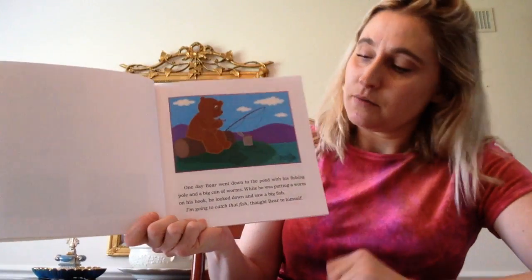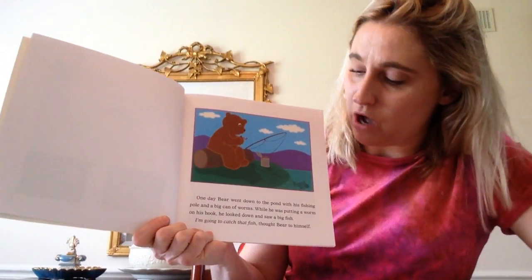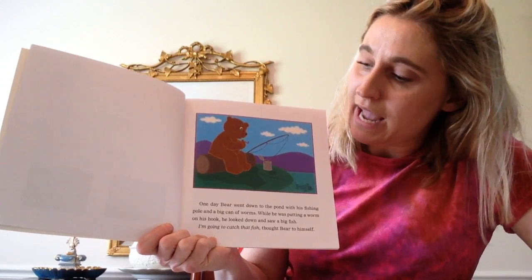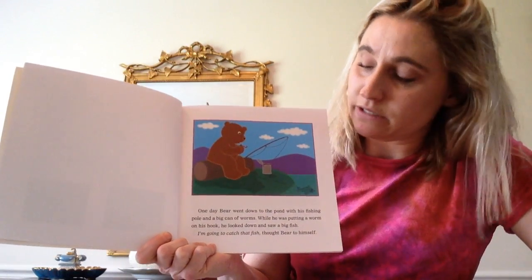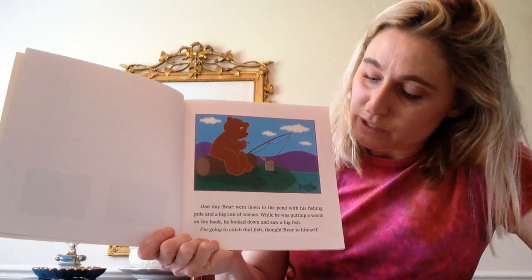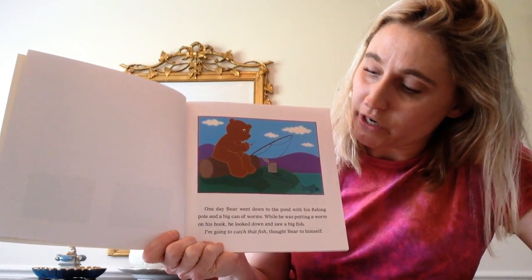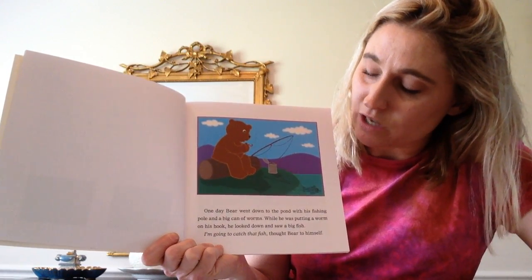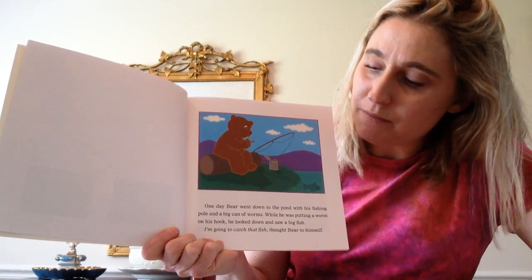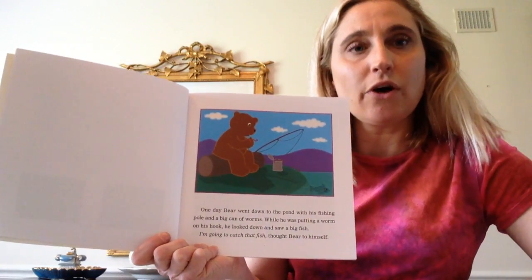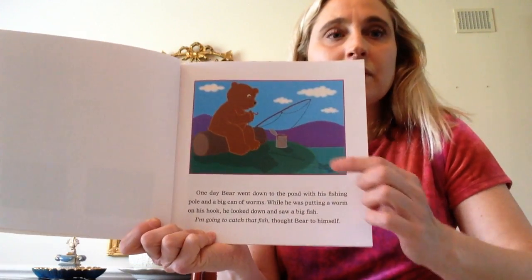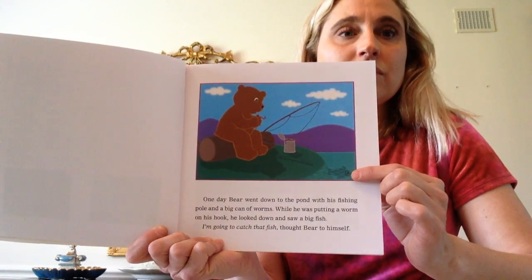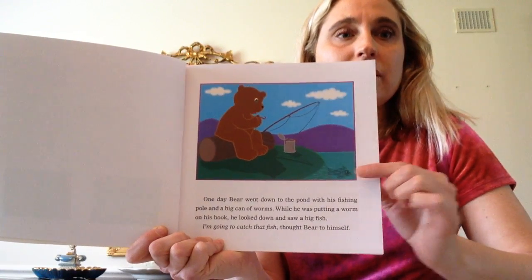One day, Bear went down to the pond with his fishing pole and a big can of worms. While he was putting a worm on his hook, he looked down and saw a big fish. "I'm going to catch that fish," thought Bear.